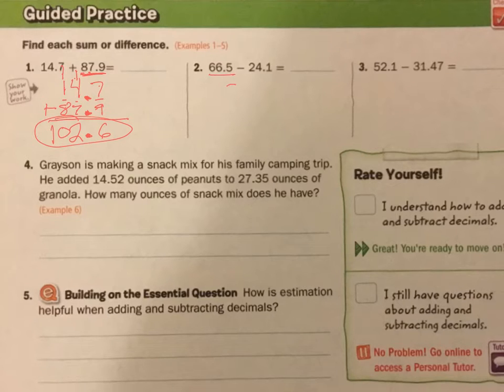Okay. Next one, subtracting decimals. So you put this first number, 66.5. Line up my decimal. So on that side is 1. And on the other side is 24. Drop the decimals down. Now I do subtraction. 5 minus 1 is 4. 6 minus 4 is 2. 6 minus 2 is 4. And so my answer is 42.4.